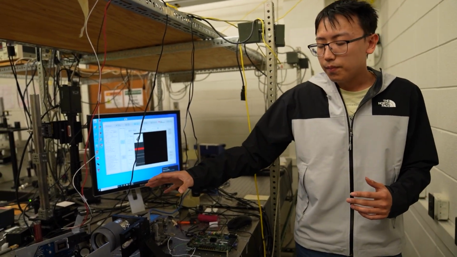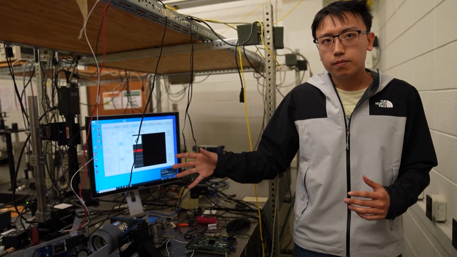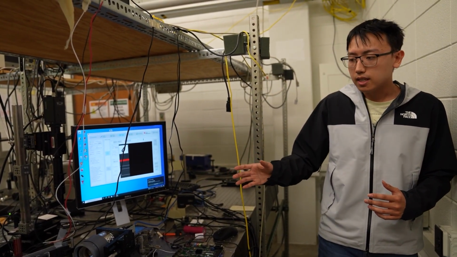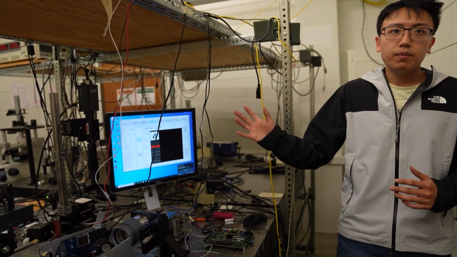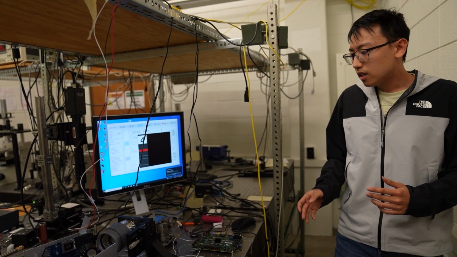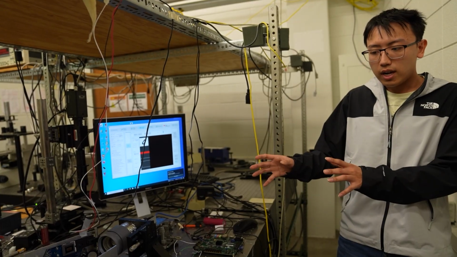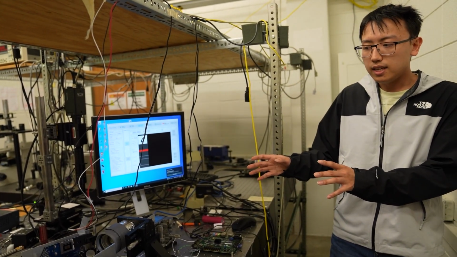So basically what we're trying to do is have this setup be a real-time neural network. You generate an image, it captures it, and then you can update it. That requires high speed, which is why we really need to use these mirrors.